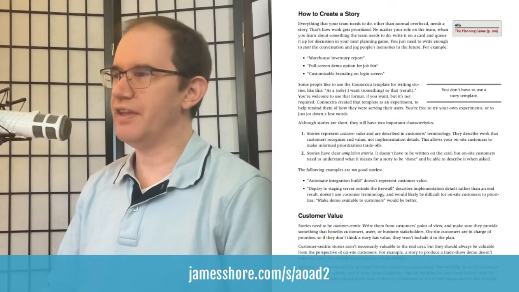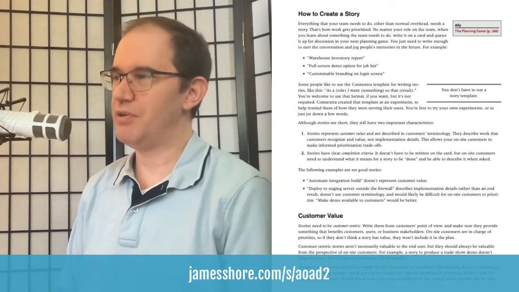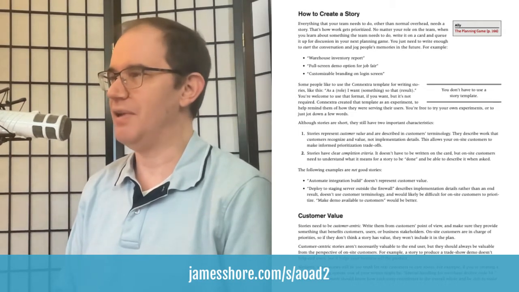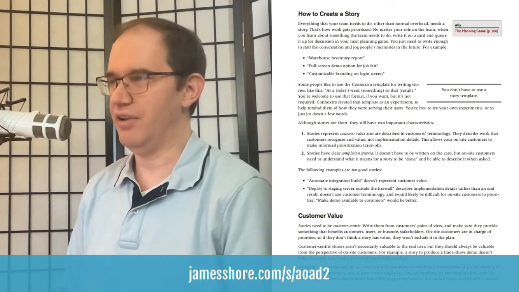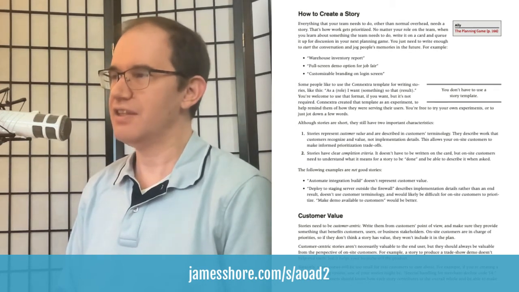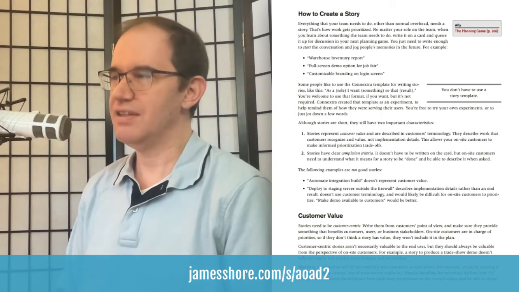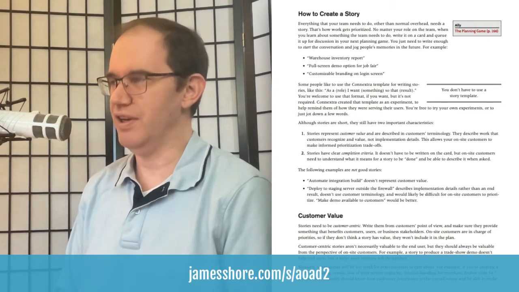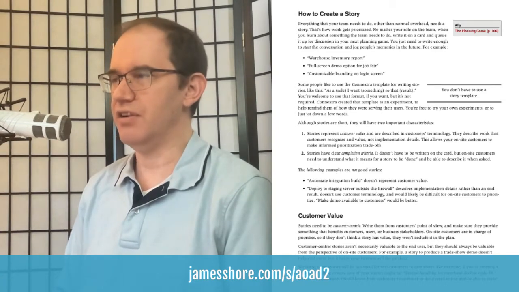Although stories are short, they still have two important characteristics. First, stories represent customer value and are described in customers' terminology. They describe work that customers recognize and value, not implementation details. This allows your on-site customers to make informed prioritization trade-offs. Second, stories have clear completion criteria. It doesn't have to be written on the card, but on-site customers need to understand what it means for a story to be done and to be able to describe it when asked.